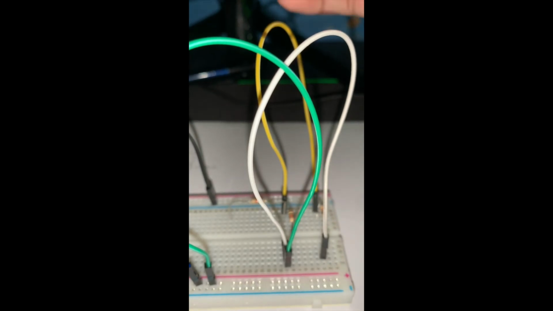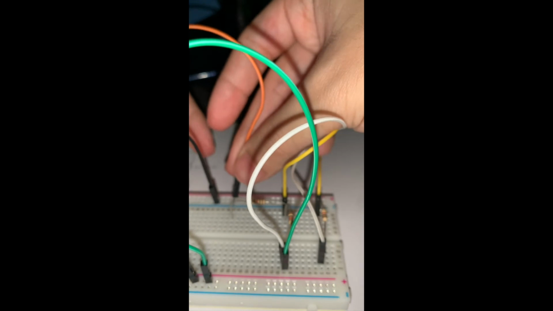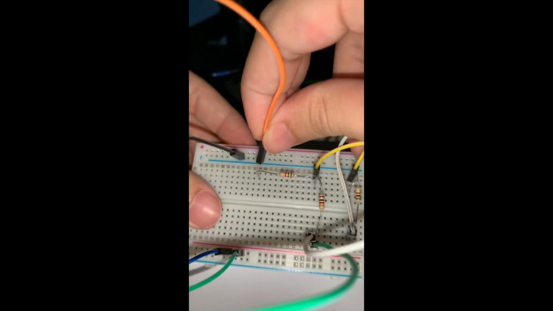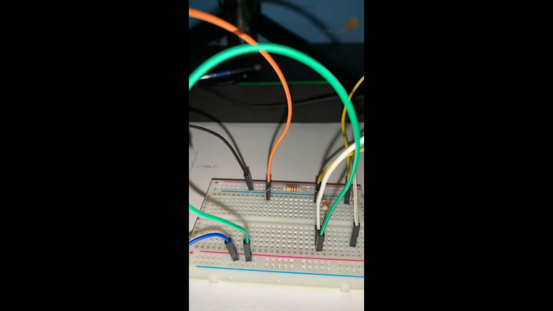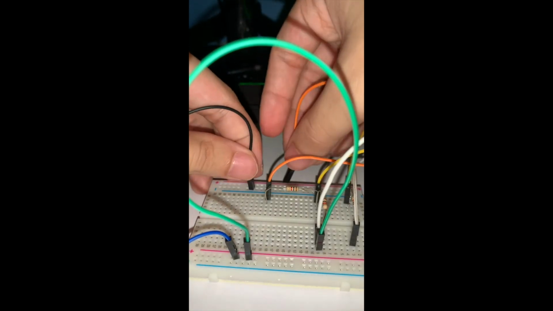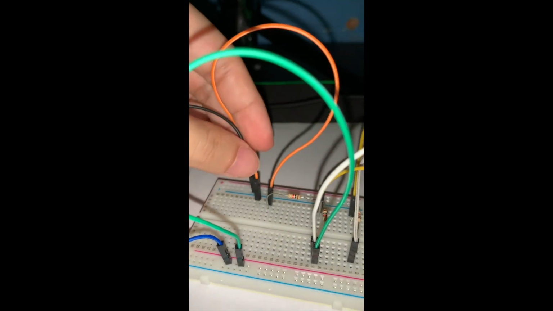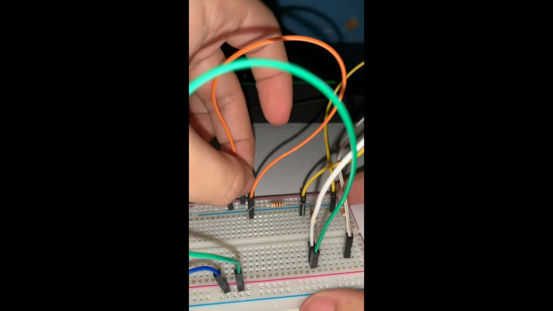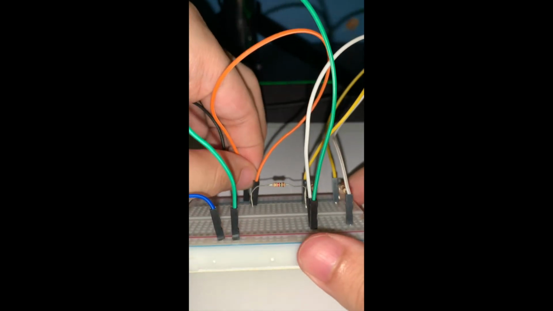For this one, we connect to the first resistor in front of here. And connect it here to the positive side, to the negative side. Okay, it's in.